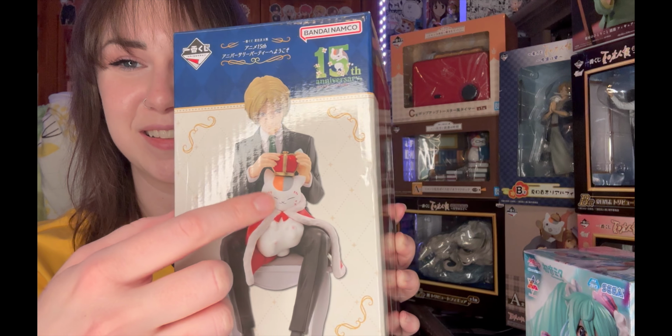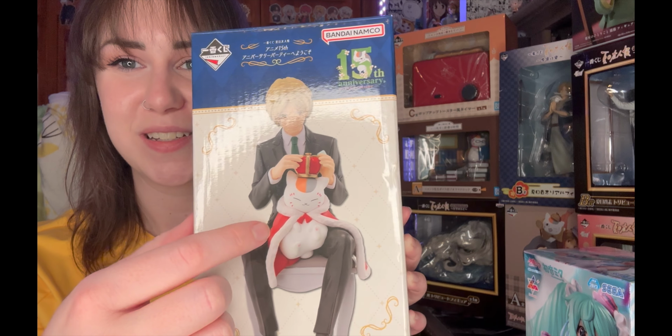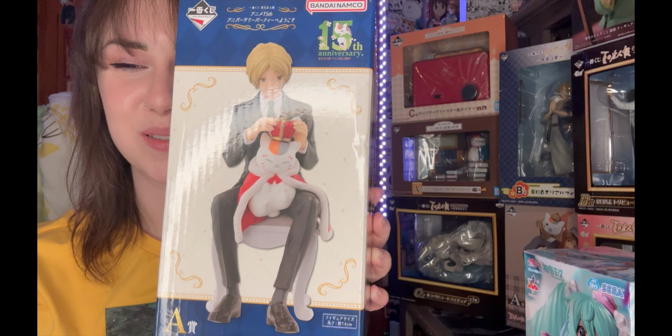Then there's this one I did pay a little pricey for, because I think it's still pretty new, and I think it's for the potential of the 15th anniversary. Love the art on the box, but this was just too cute. Him with little Sensei and his little getting crowned, and this is just so precious.